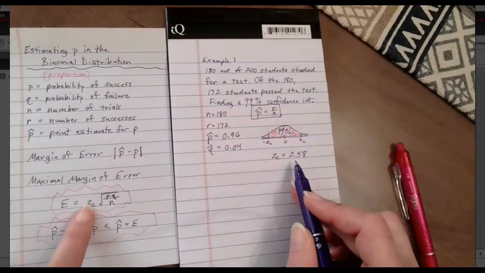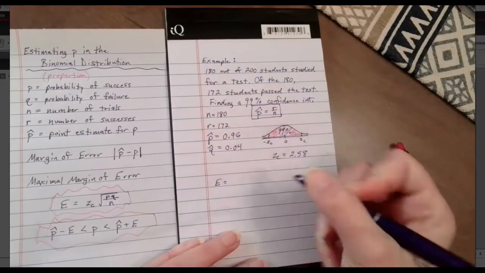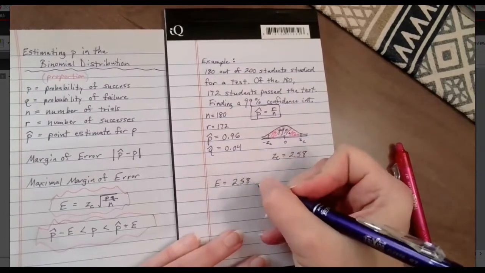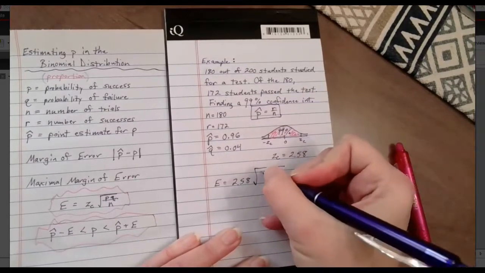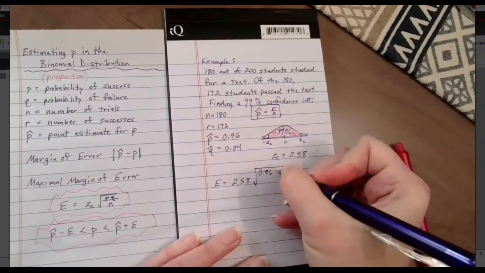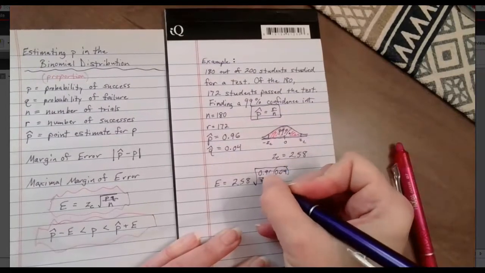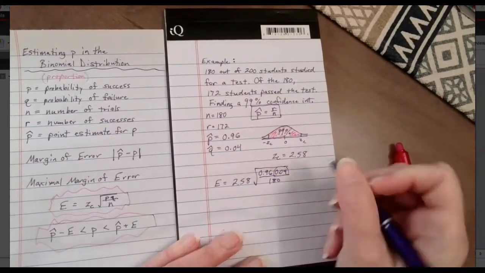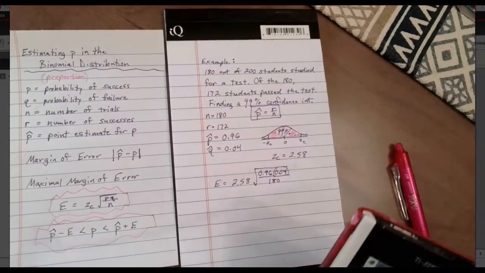So I can do this, actually. We are talking about margin of error being 2.58 times the square root of 0.96 times 0.04 over 180. All right, so what does that give us? Again, grabbing my calculator here real quick.